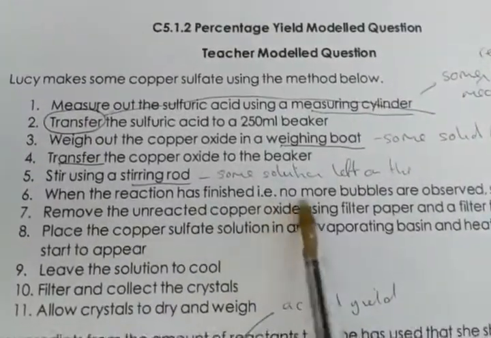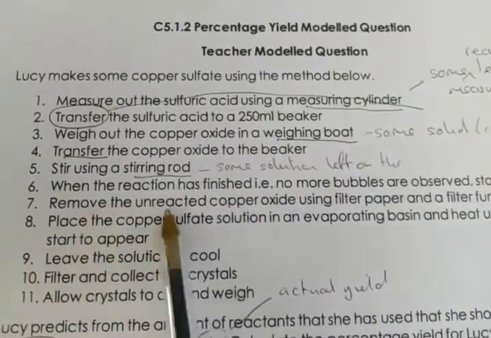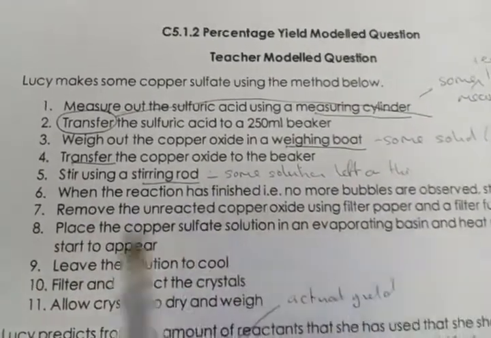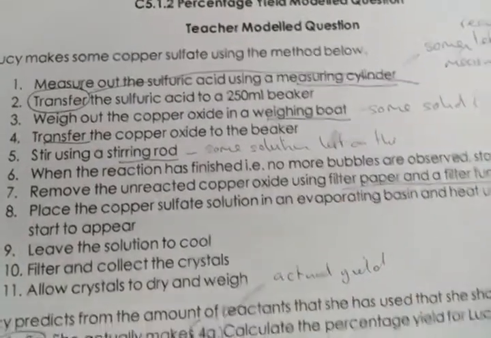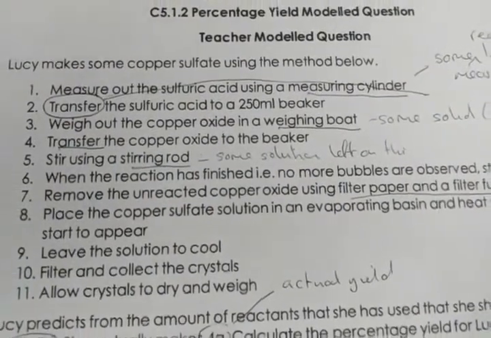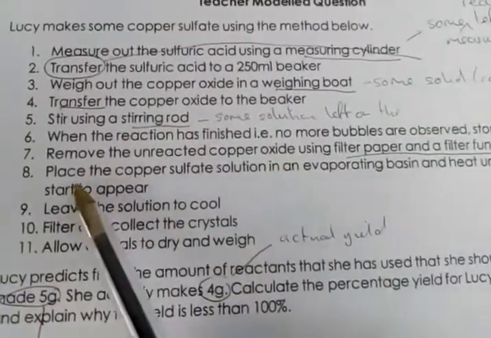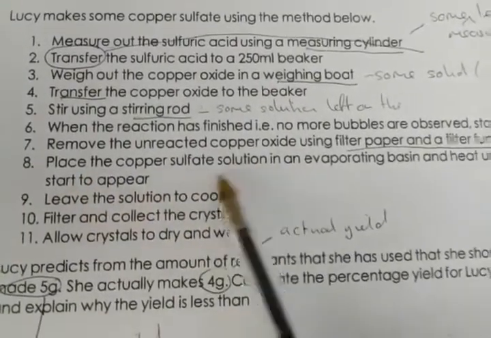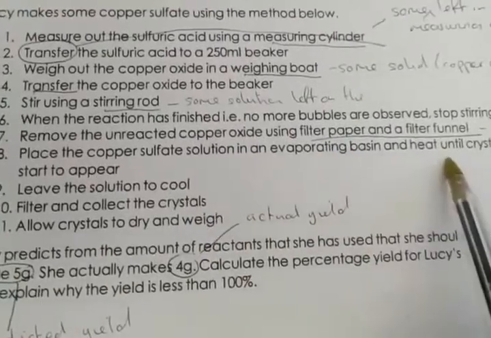When the reaction is finished, so there's no more bubbles, you stop stirring. Then remove the unreacted copper oxide using filter paper and a filter funnel. Anytime we're filtering something, we could have a loss of solid. But in this case, we're removing the copper oxide, so that's not going to be that big a problem because that's stuff that hasn't reacted anyway. Then place the copper sulfate solution in an evaporating basin and heat until the crystals start to appear.